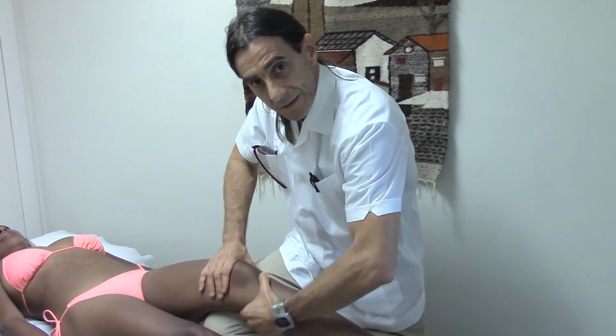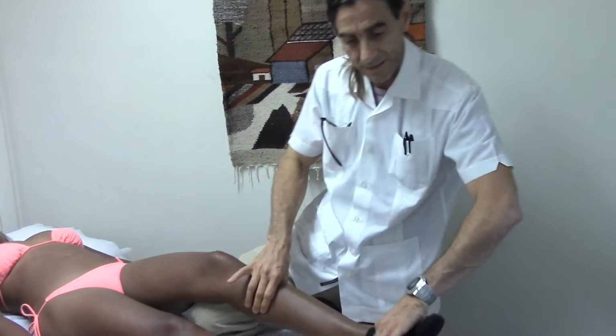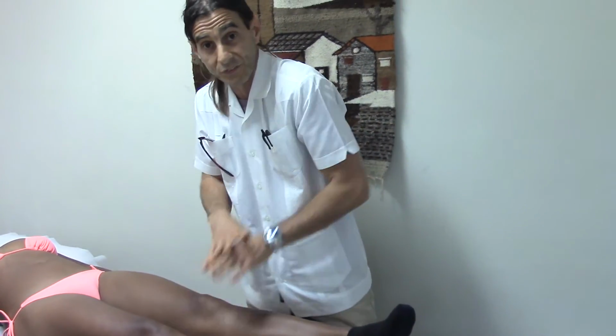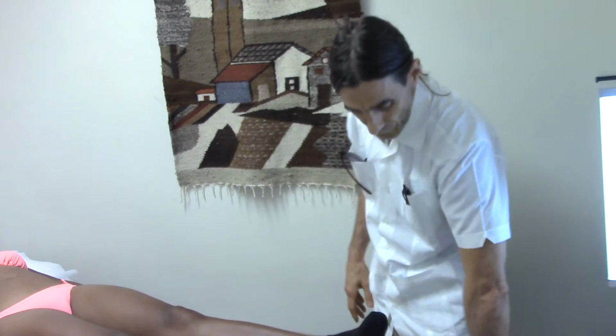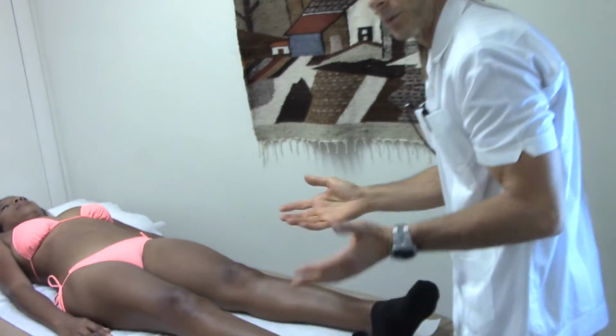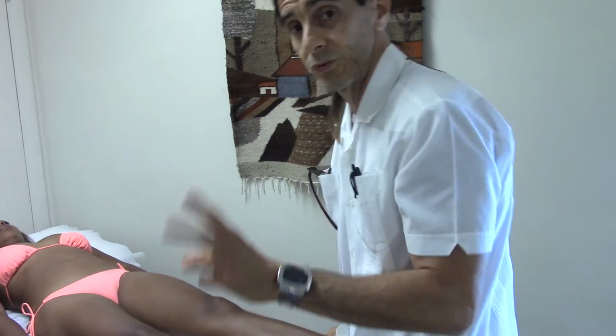So there's a click here. That tells me that the ACL in this knee is not traumatized at all, and it's not stretched. And if I would do it on this knee, I would get the same sensation. So I got 2 tests, and both tests are negative. That pretty much gives me an almost 100% guarantee that these ACLs are healthy.